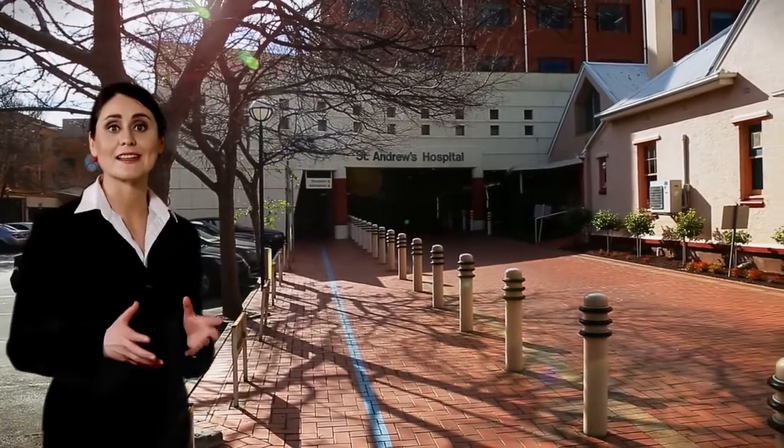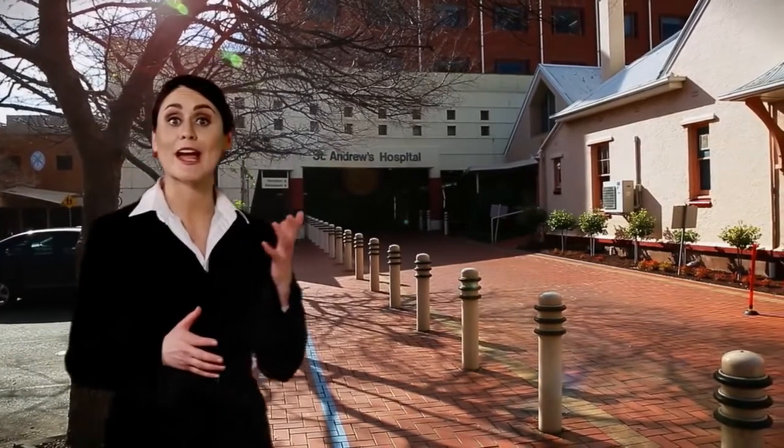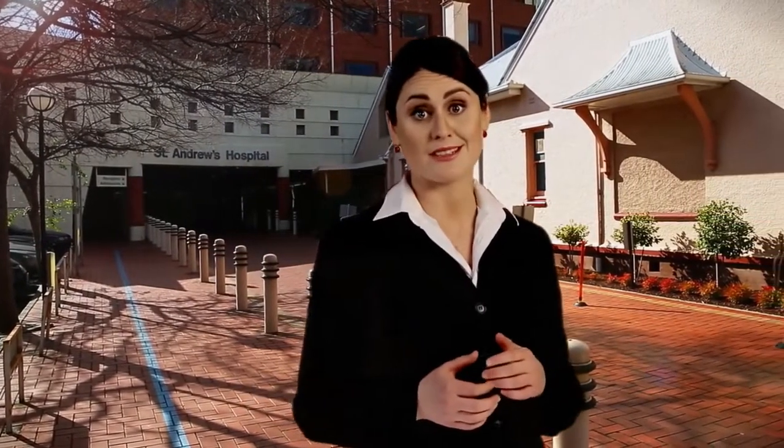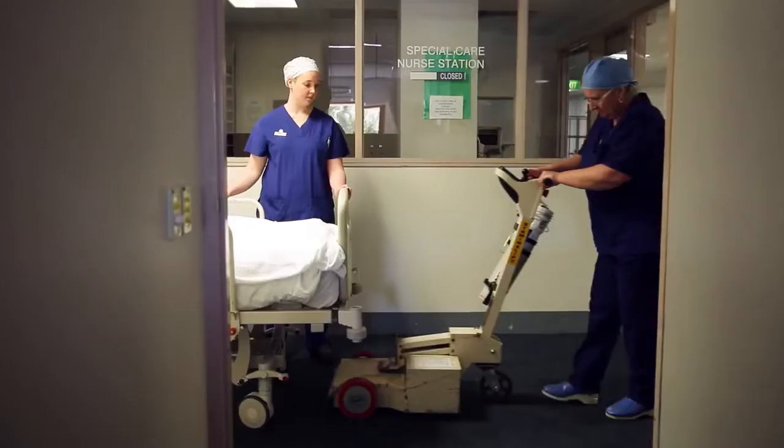Hazardous manual tasks like lifting, pushing, pulling or carrying are common in every workplace. The most frequently injured parts of the body from these kinds of tasks are the back, shoulders and wrists. These injuries are known as musculoskeletal disorders or MSDs. Most derive from repetitive, sustained or awkward movements as well as high or sudden force.